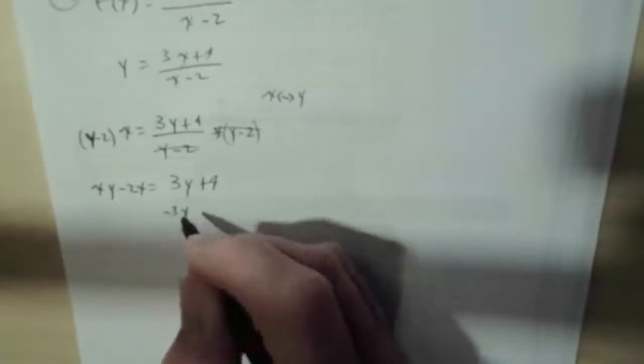So we have xy minus 3y minus 2x equals 4. Let me rewrite this because it's getting jumbled up: xy minus 3y minus 2x equals 4.